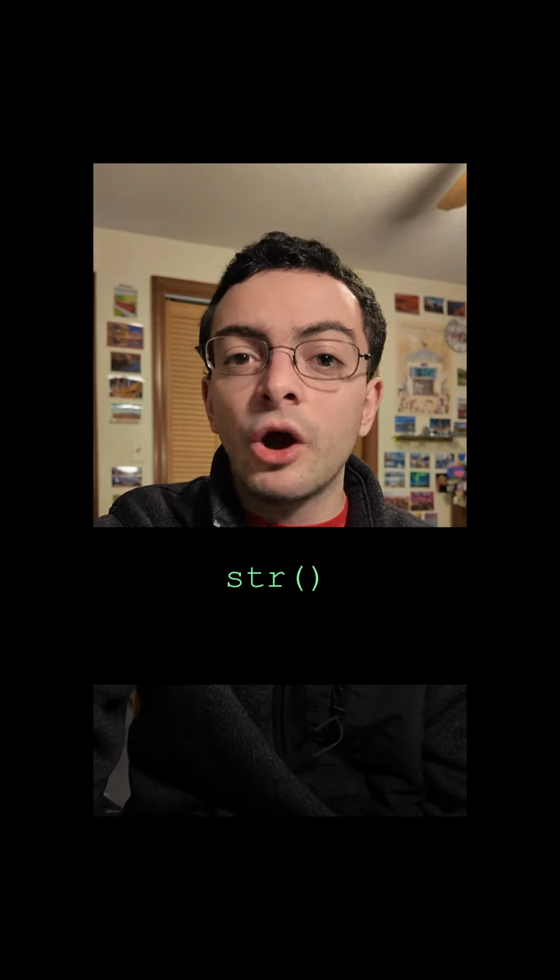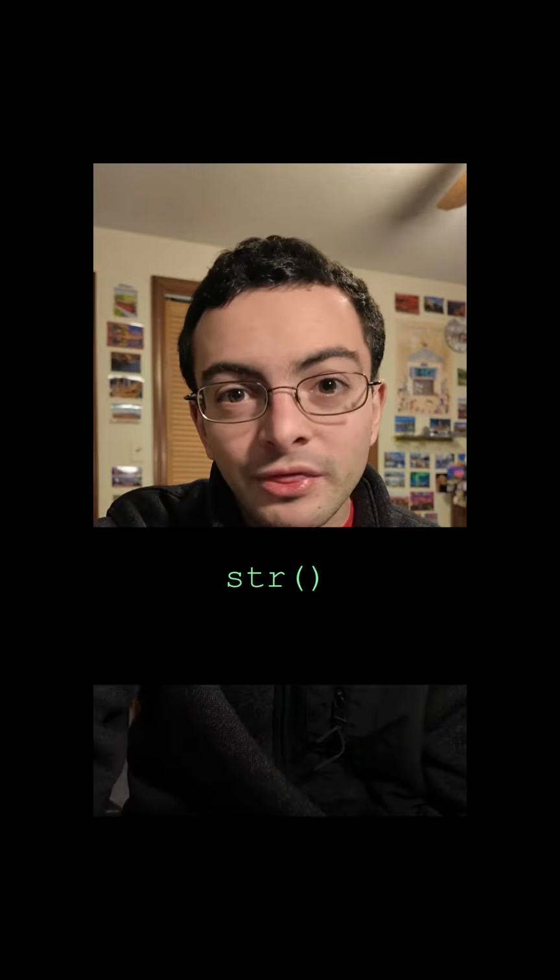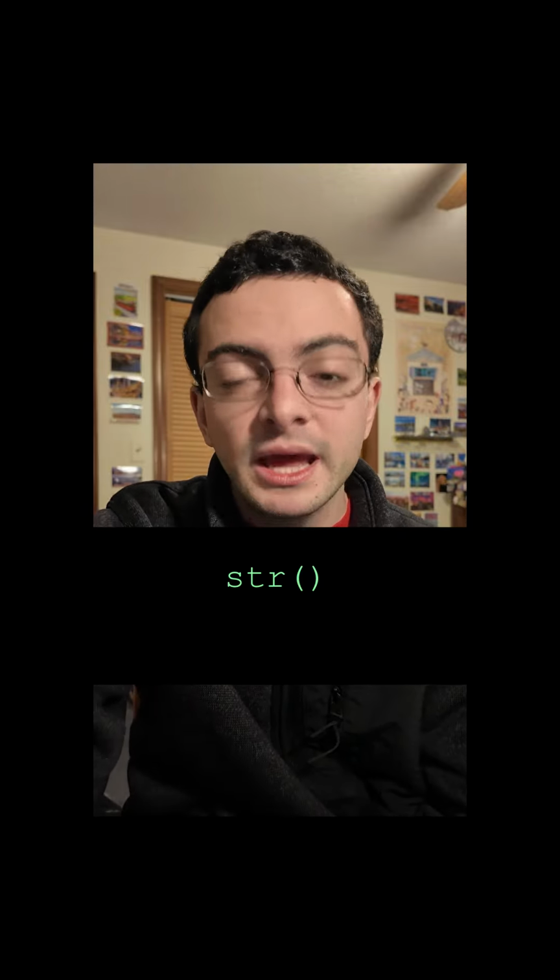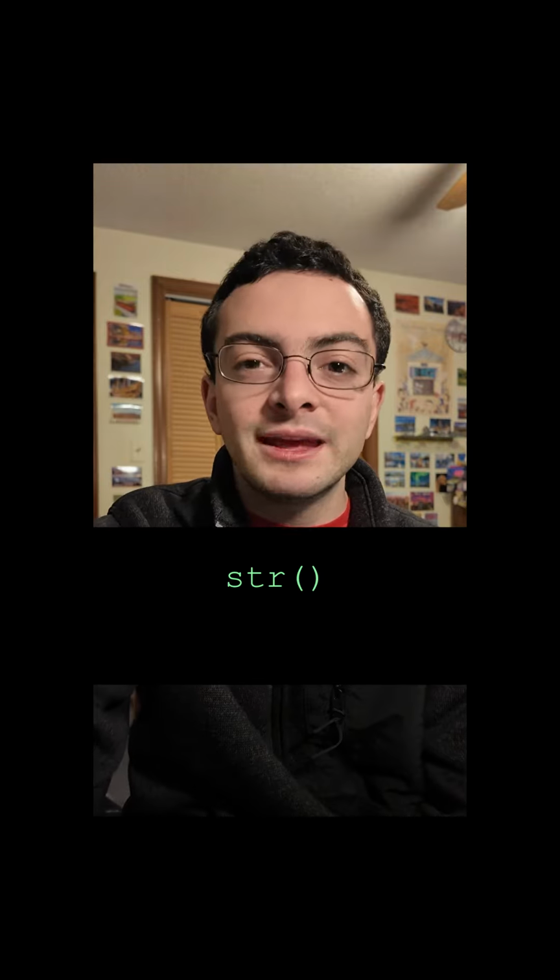Now, there's also one of these functions for strings, but it's actually just str, parentheses, because why do we have to write 3 more letters when we don't have to? We're lazy. And another one for Booleans, same idea, it's just bool, and then the parentheses.